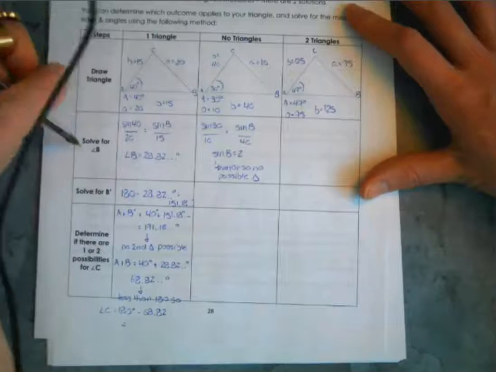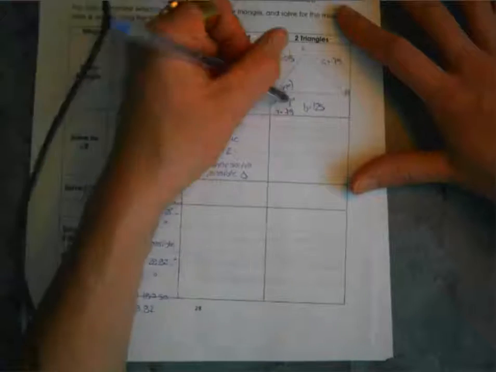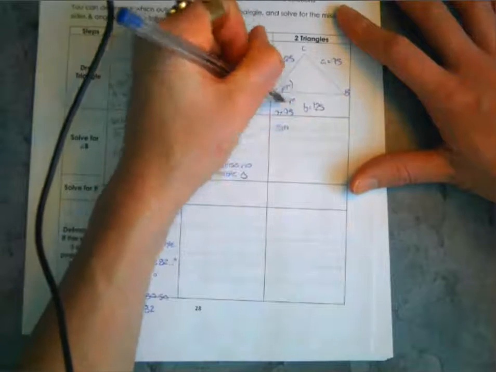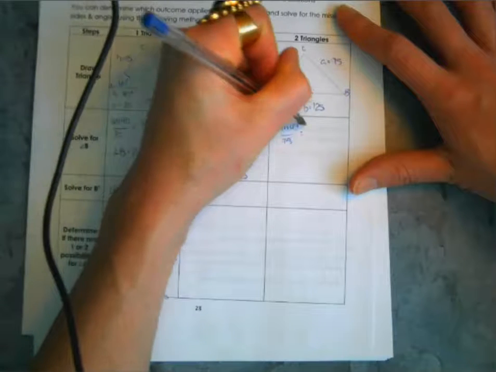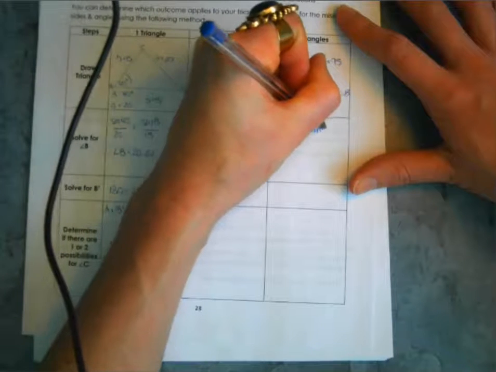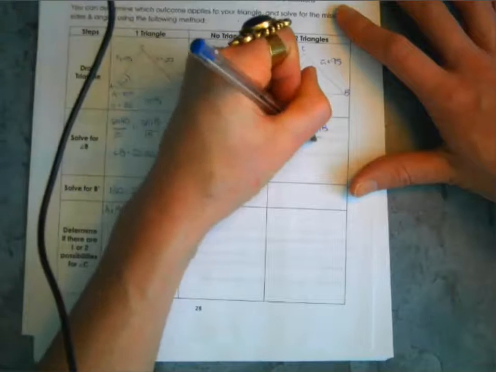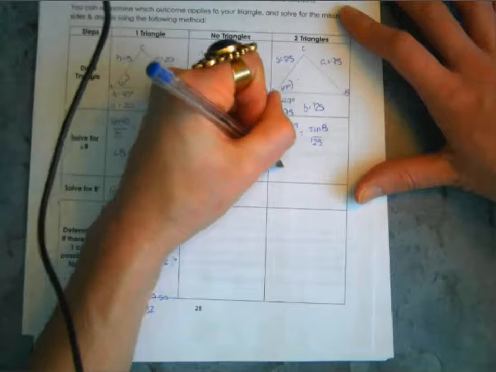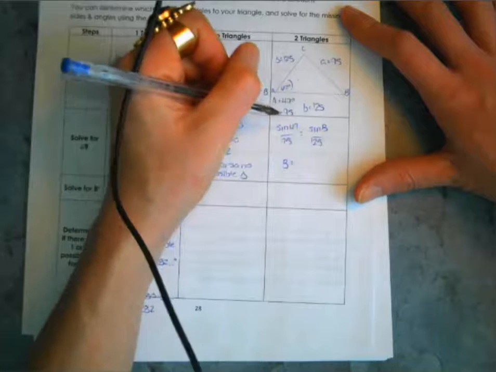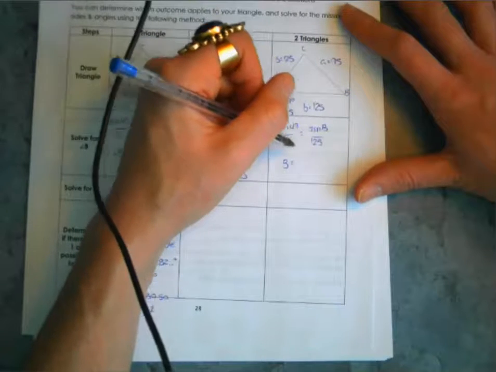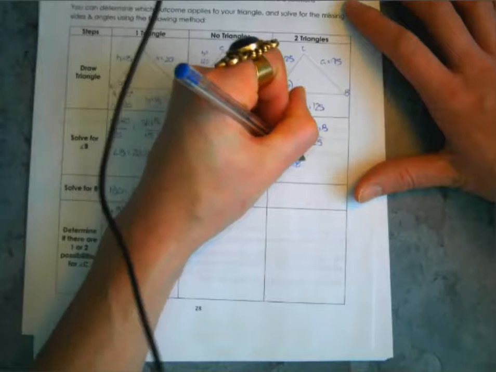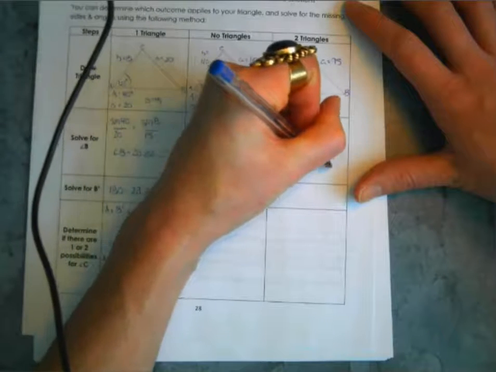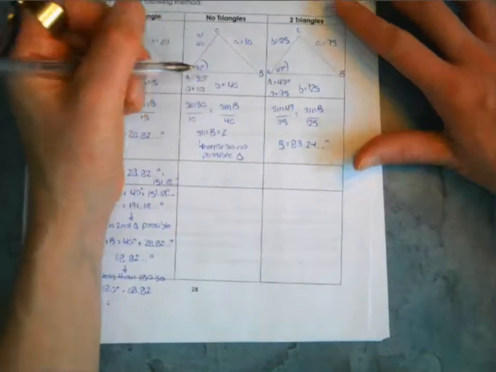Again, same set of steps. So solve for angle B. Sine 49 over side A, 95, is equal to sine B over side B, which is 125. And when we go through our calculations, we're going to get sine B is equal to 0.993. So if we do inverse sine of that, we get 83.24 degrees.